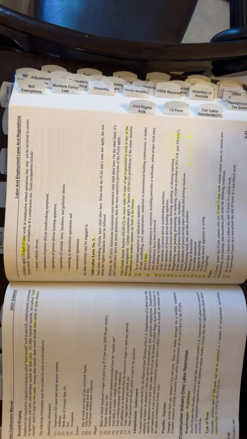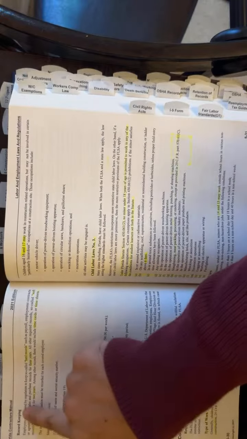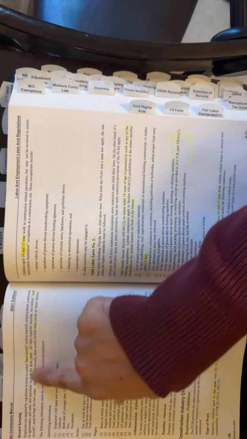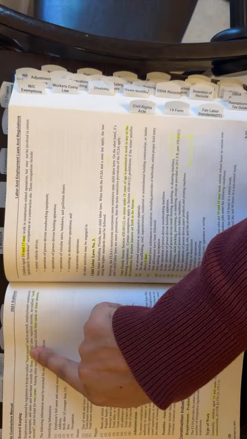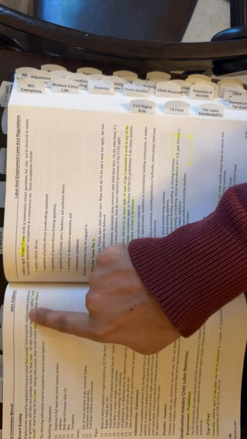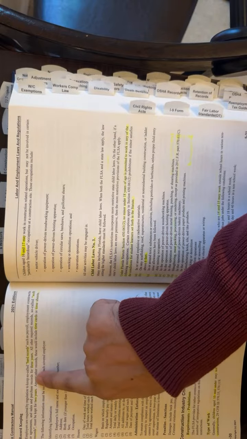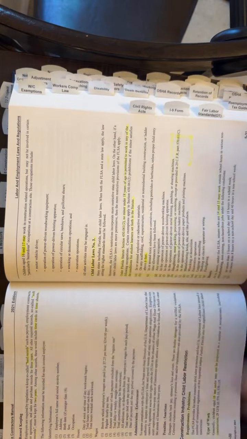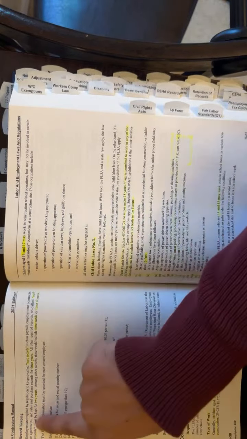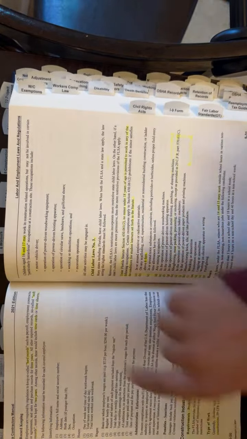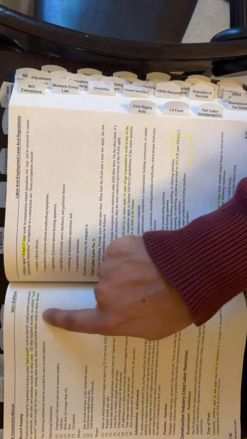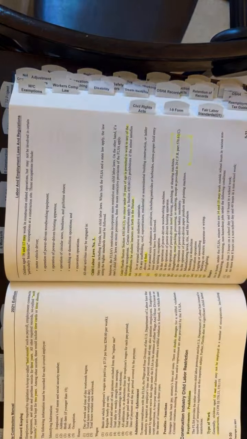Page 530. Record keeping. Hard records such as payroll, employment contracts, and purchase records must be kept for 3 years. So-called soft records must be kept for 2 years. These would include time cards or time sheets.